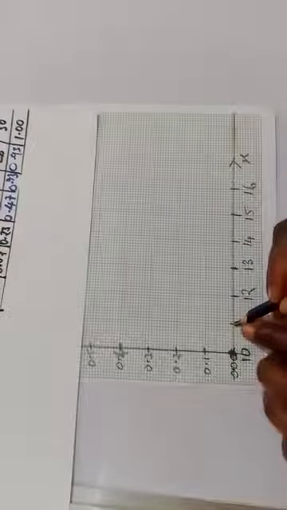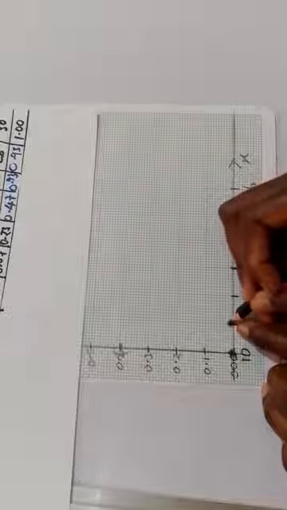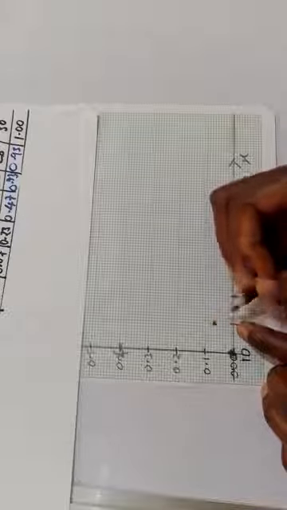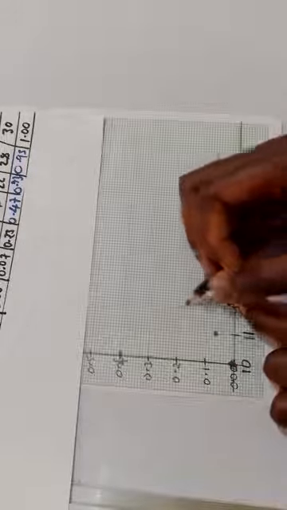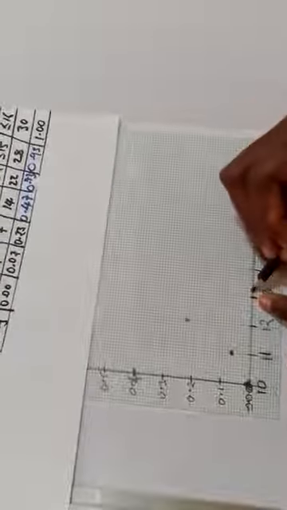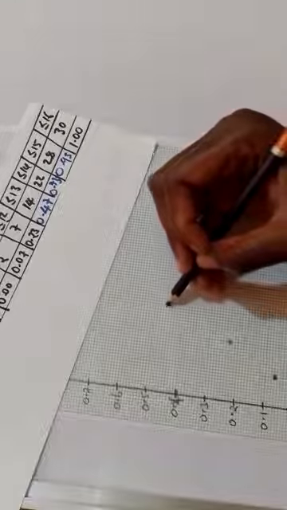So 11 is here, 0.07. You count from here 7 boxes, 1 2 3 4 5 6 7, so here is where my 0.07 is. Then the next one is 12, 0.23, so 12 is here, 0.23, you count 3 of them, 1 2 3, so we're going to have that one there. Then the next one is 13, 0.47, 13 is here, 4 is there, 7, you count 7 of them, we're going to have it from there.